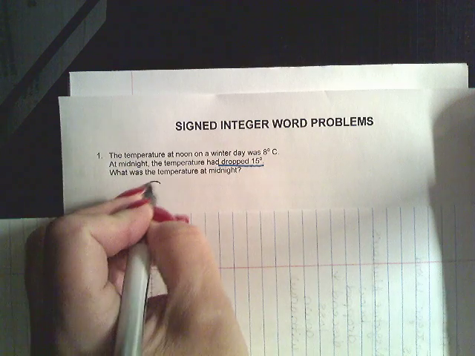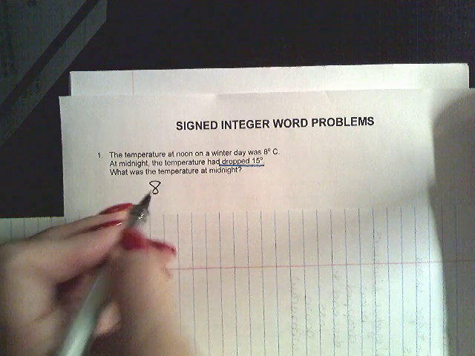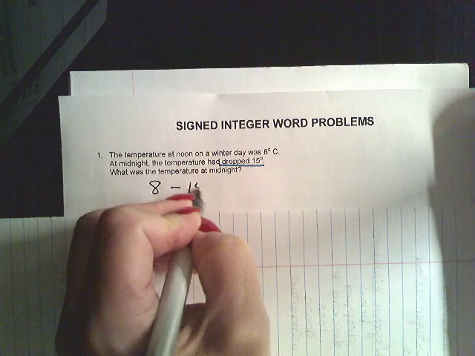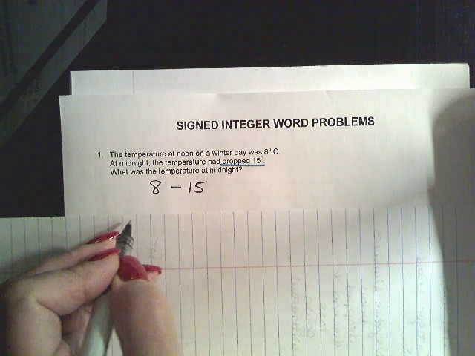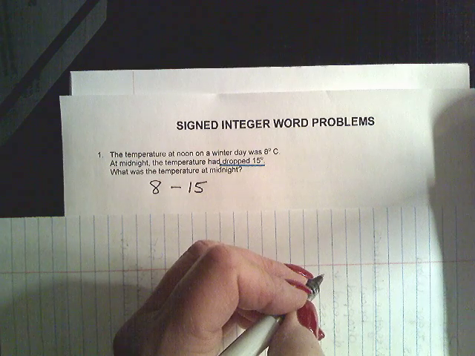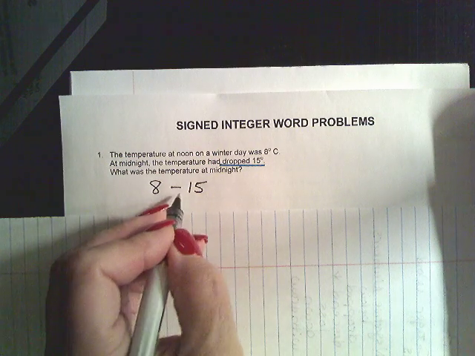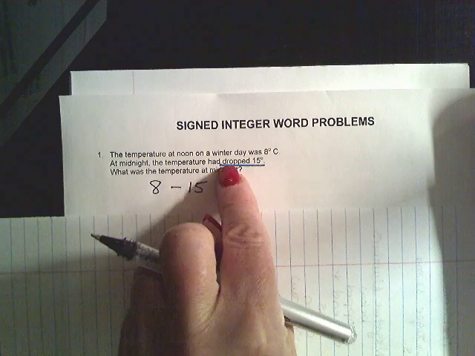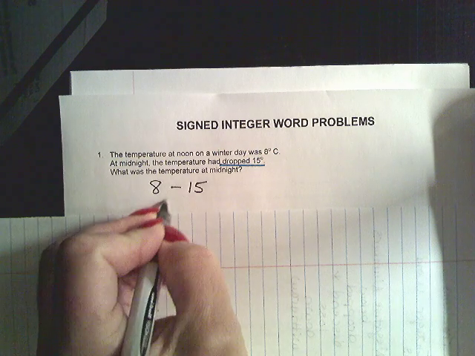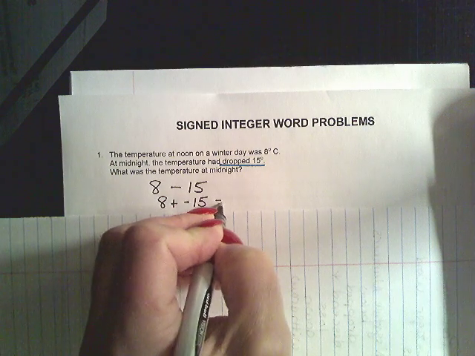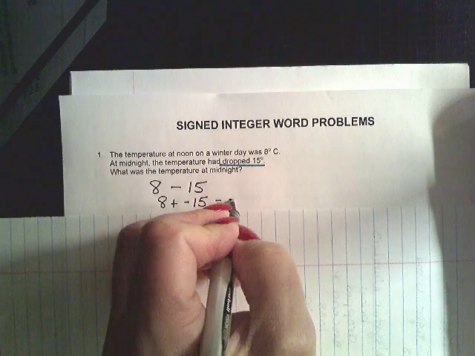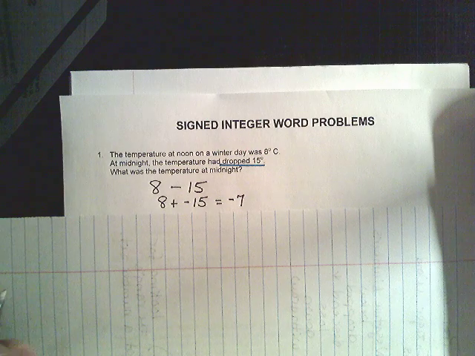So if it was 8 degrees to start and it dropped 15 degrees, you are writing a number sentence, and you're going to write a sentence when you finish the word problem. So 8 minus 15. It was 8 degrees and it dropped 15 more, so that becomes 8 plus negative 15, which is going to be equal to negative 7.